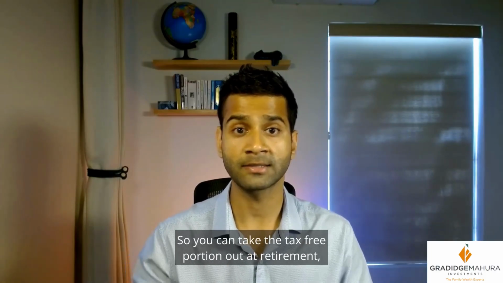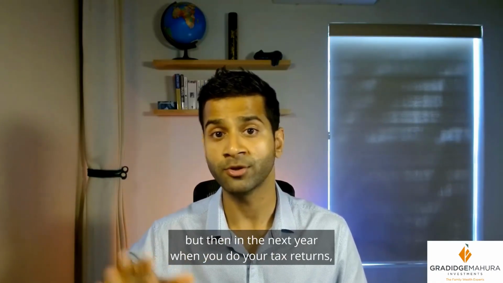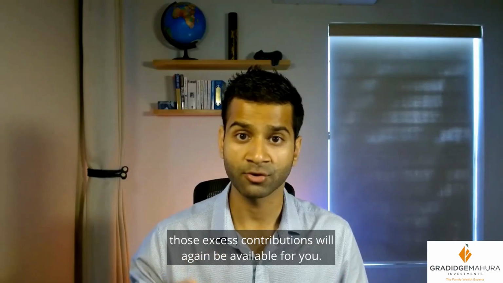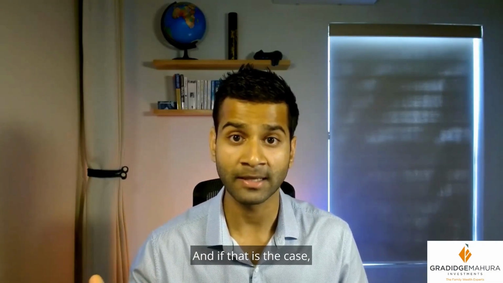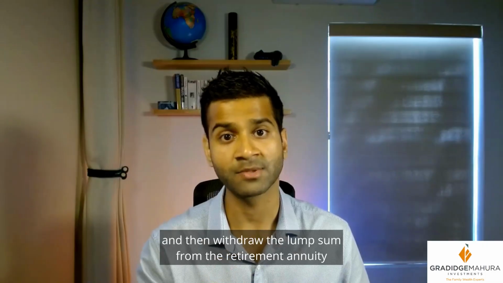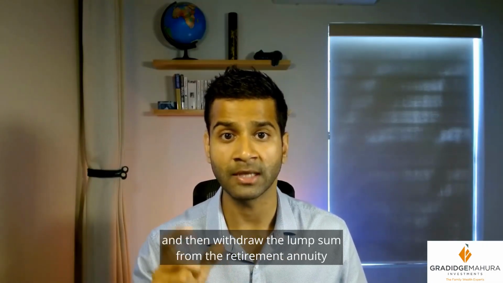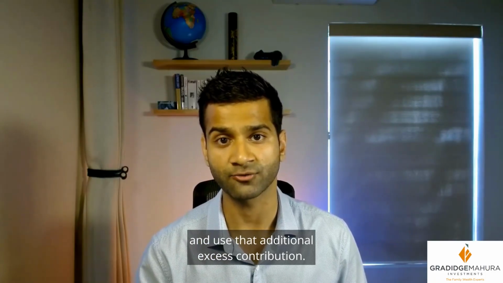You can take the tax-free portion out at retirement, but then in the next year when you do your tax returns, those excess contributions will again be available for you. And if that is the case, you can then use the retirement annuity and withdraw the lump sum from the retirement annuity as a tax-free amount and use that additional excess contribution.